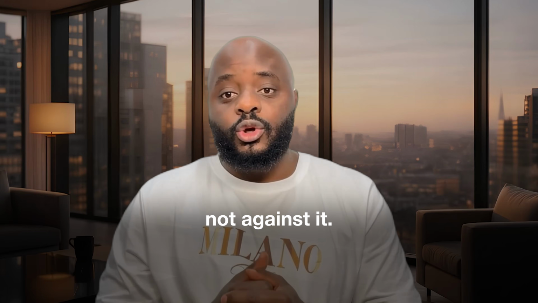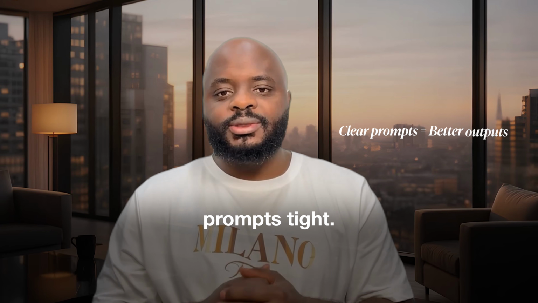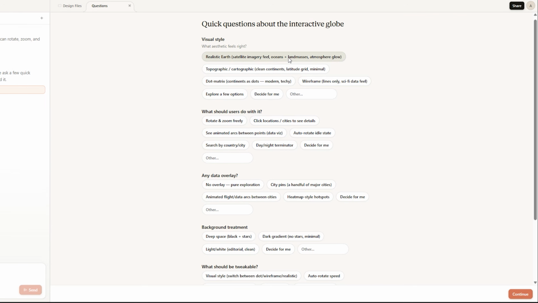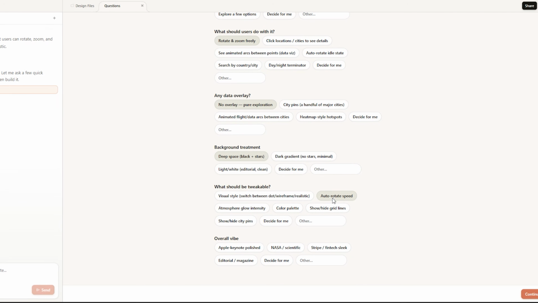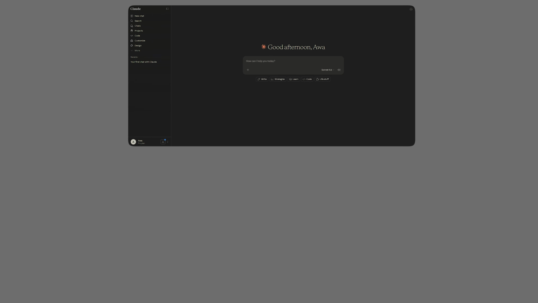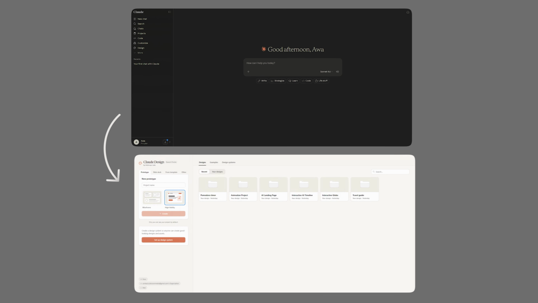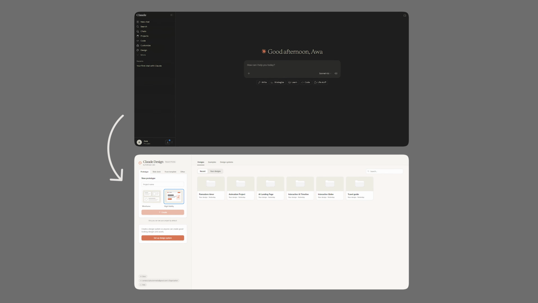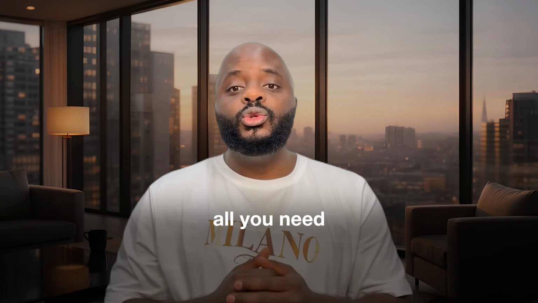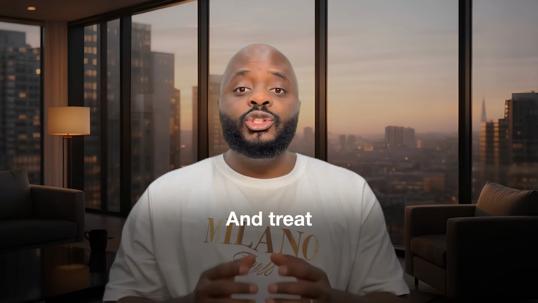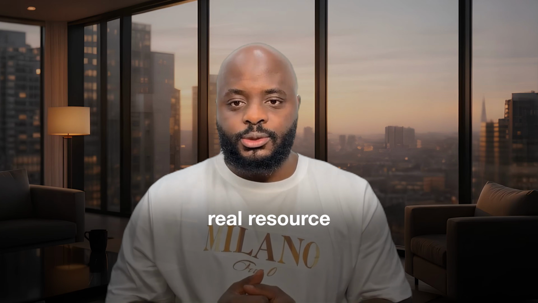Work with it, not against it. Keep first prompts tight. Answer Claude's clarifying questions carefully. Use chat to refine copy before bringing it into design. Don't upload a 75-page Figma file when 10 pages are all you need for the current project, and treat your usage limit like a real resource.